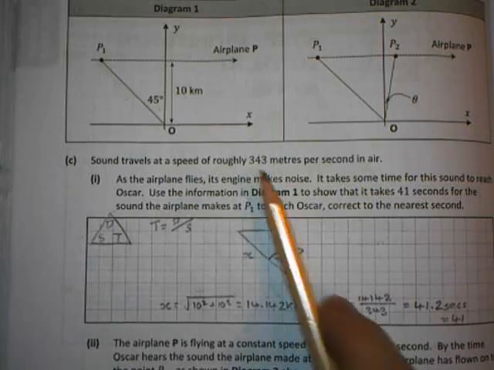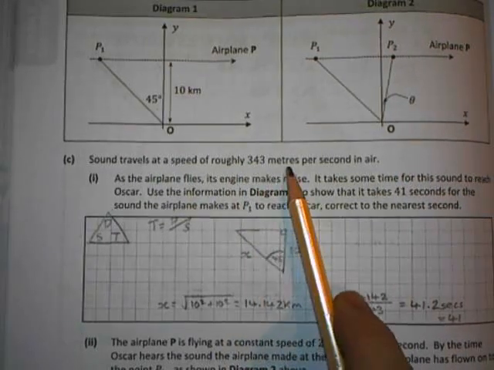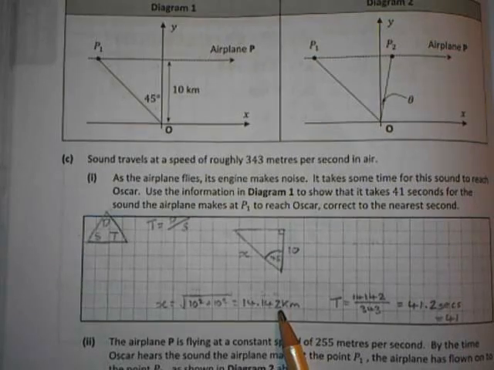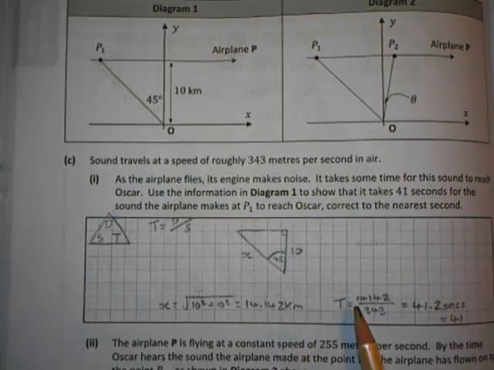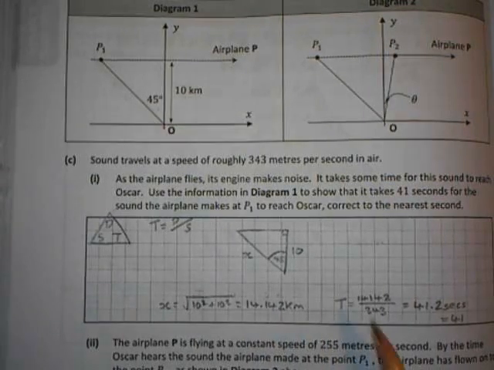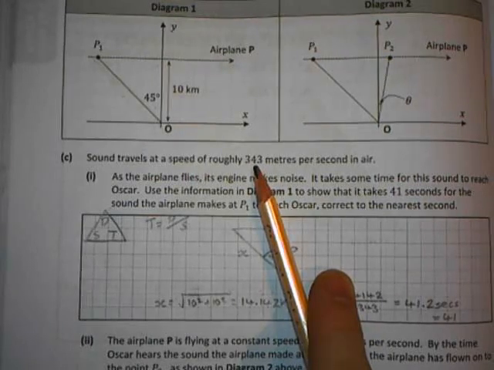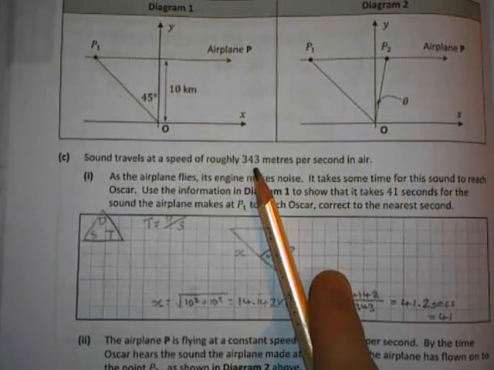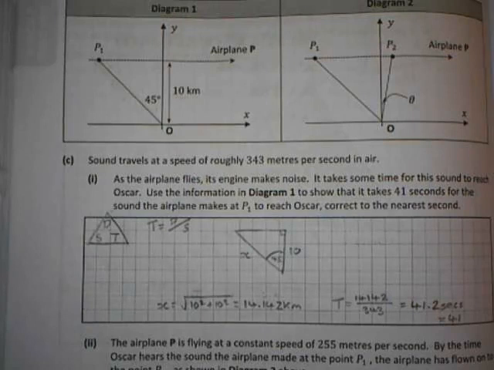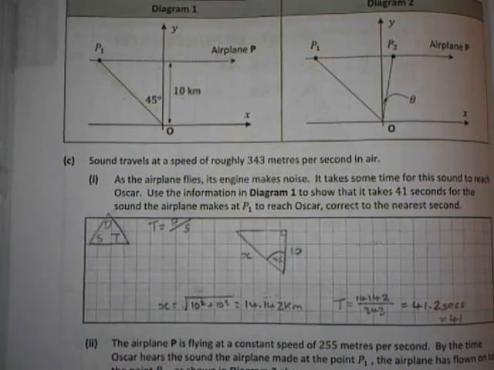Be careful doing that because they give you the speed in metres, whereas you've got a distance in kilometres. So either change that to metres, which I did, I'll just change it to 14,142, or change this to kilometres per second, so it'd be 0.343. Do either of those two things, so make them both kilometres or both metres. Divide them because of the triangle and you get 41 seconds.